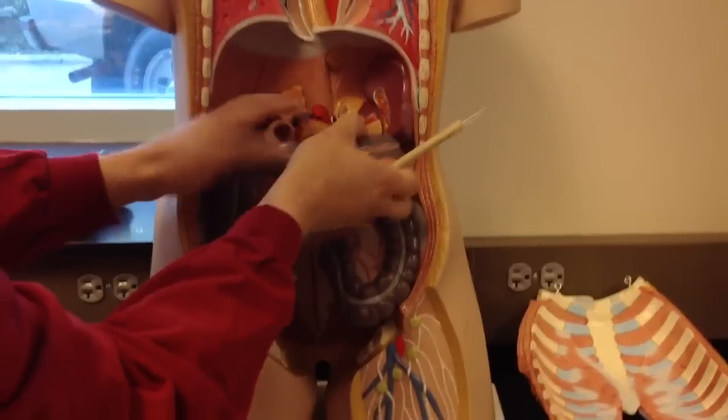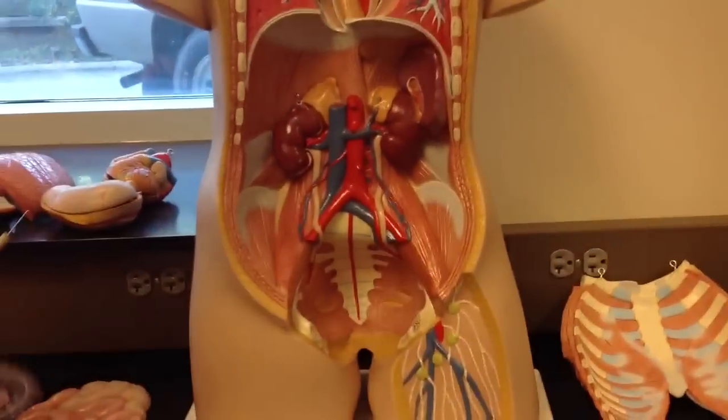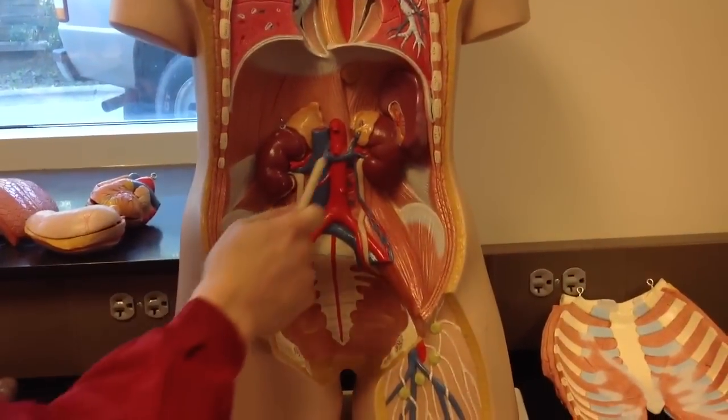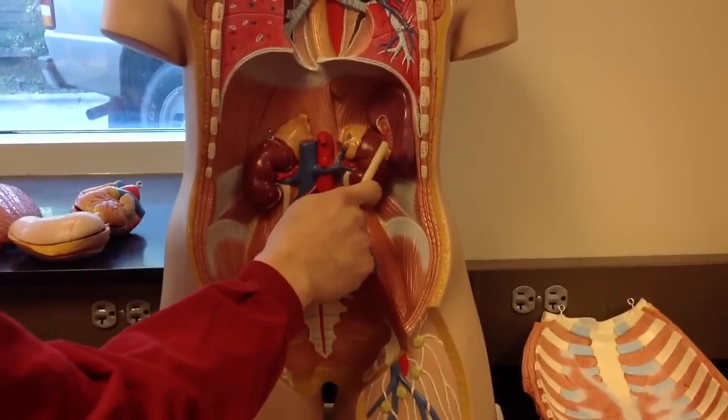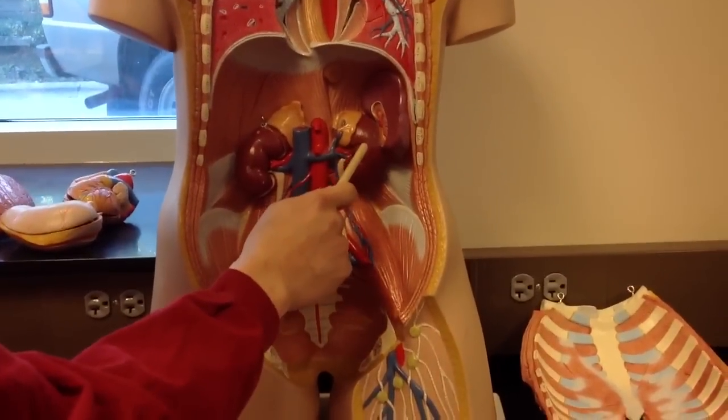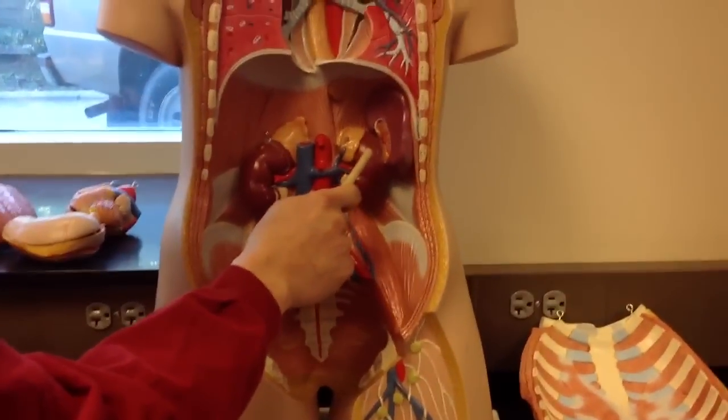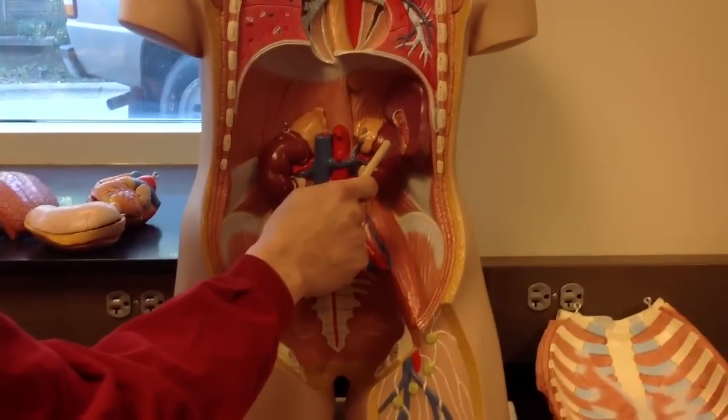So if we remove all these, here are the adrenal glands. Here's the spleen, as I mentioned earlier, and here are the splenic arteries and splenic veins.